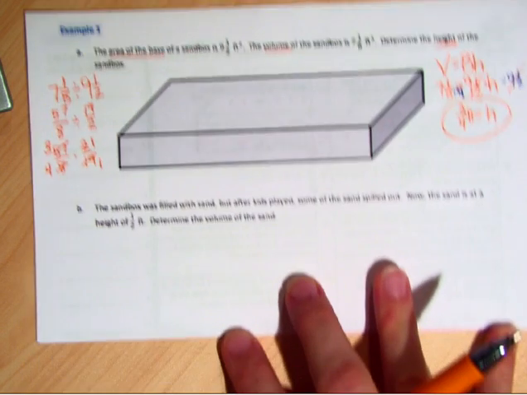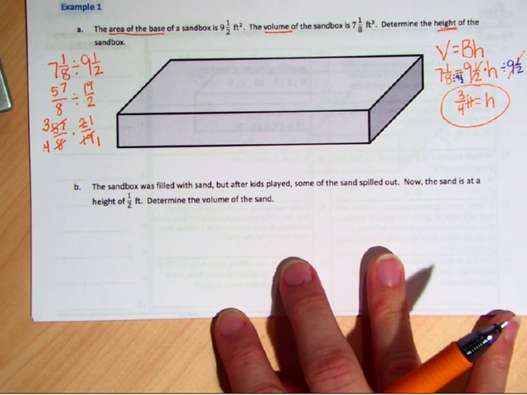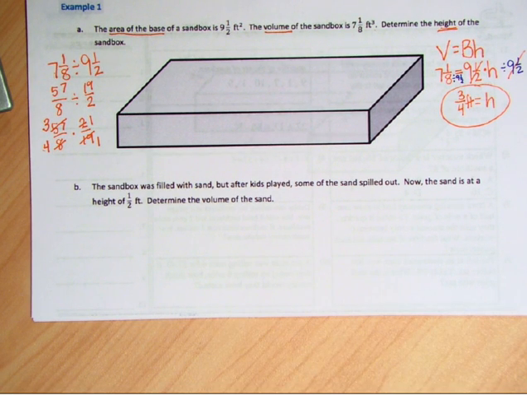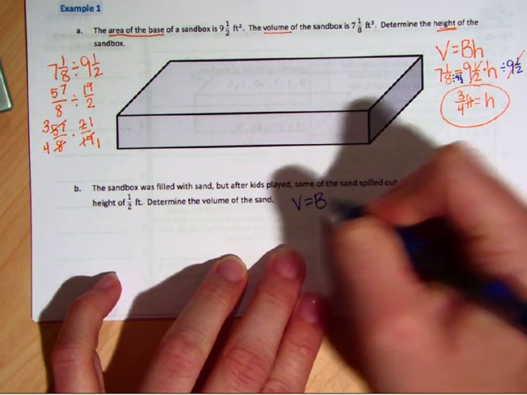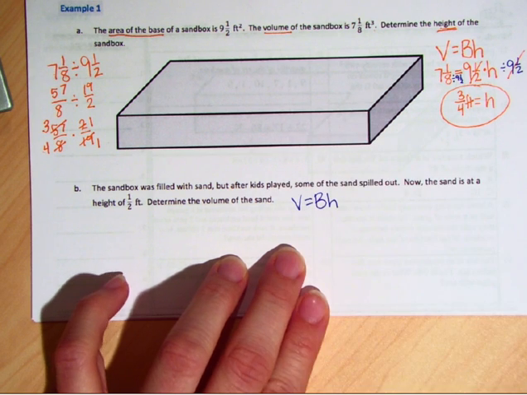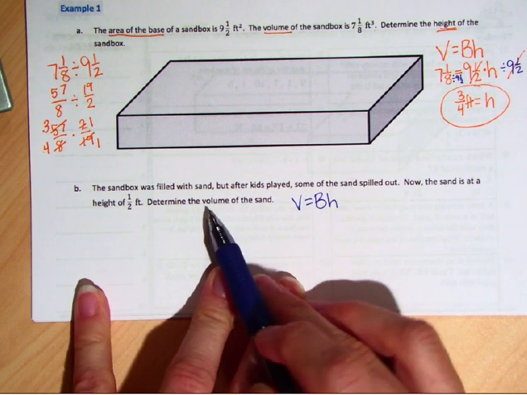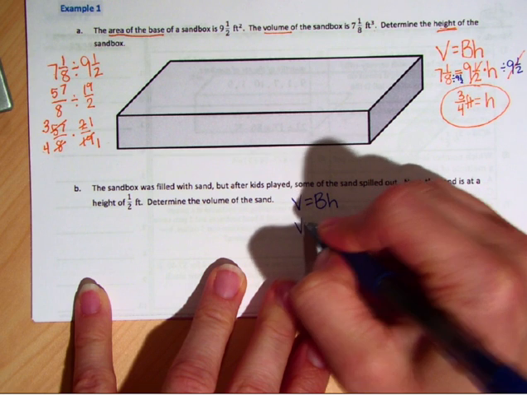Okay, same sandbox. The sandbox was filled up with sand, but after kids played, some of the sand spilled out. Now the sand is at a height of 1/2 foot. Determine the volume of the sand. Okay, let's use the same formula. We have volume equals area of the base times the height. Now we want to determine the volume, so we don't know volume.